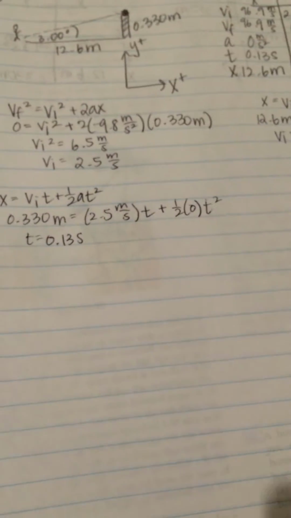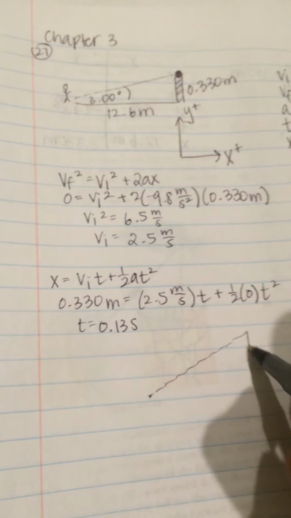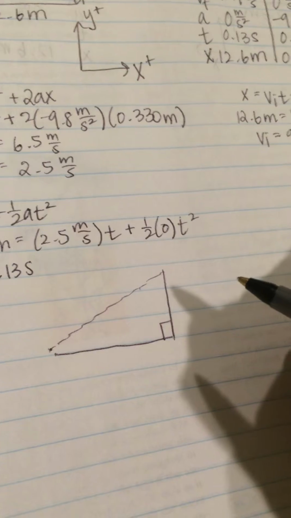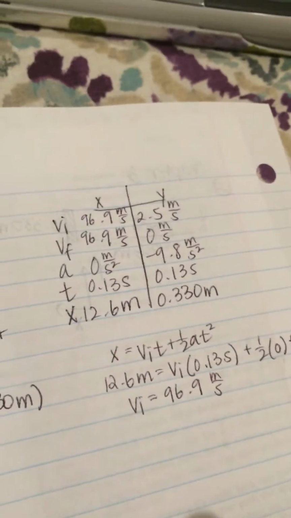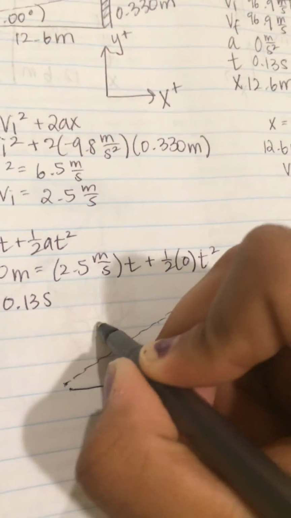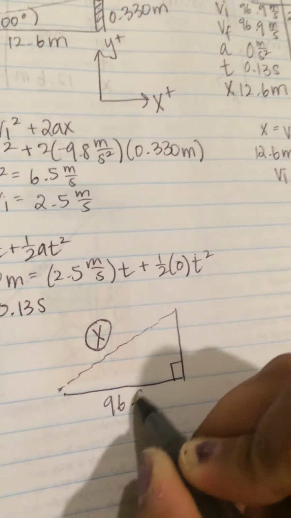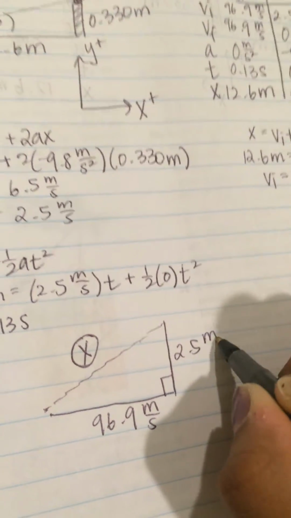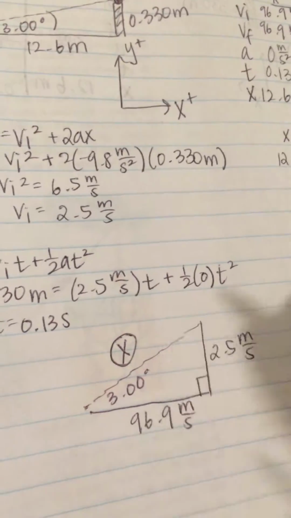So what we want to do is draw the vector. Basically, we're trying to find the velocity. So we have the velocity in the X and Y direction, so now we need to find the velocity at the diagonal. So that's going to be this value. So we have that this is 96.9 meters per second in the X direction and 2.5 meters per second in the Y direction. And we know that this is 3.00 degrees.